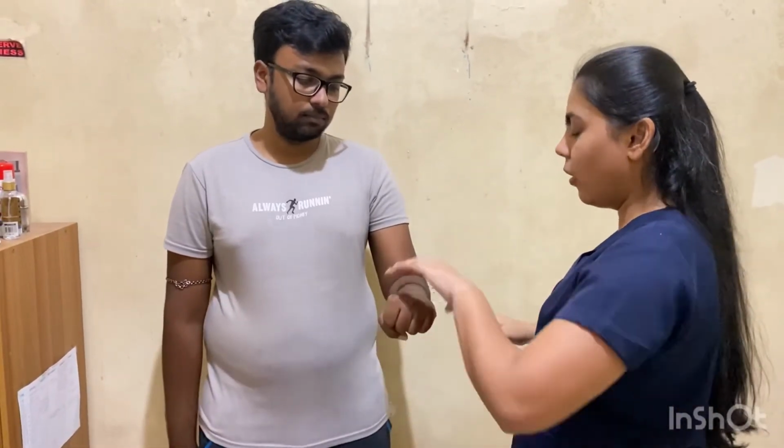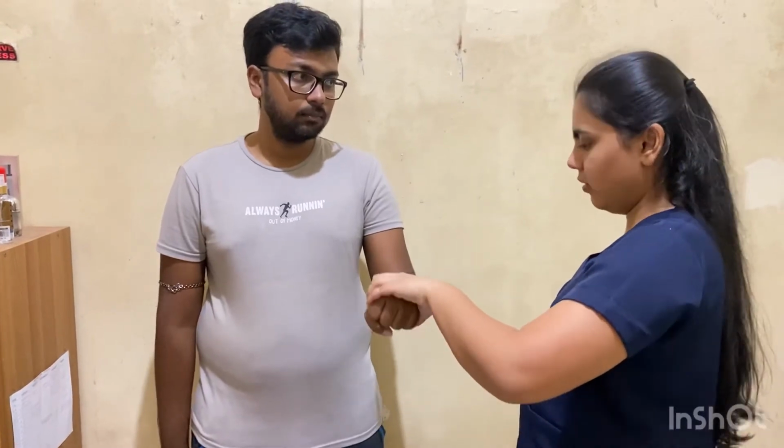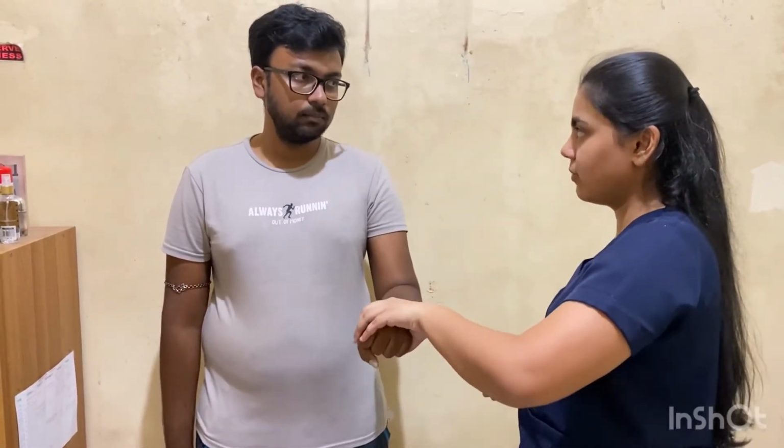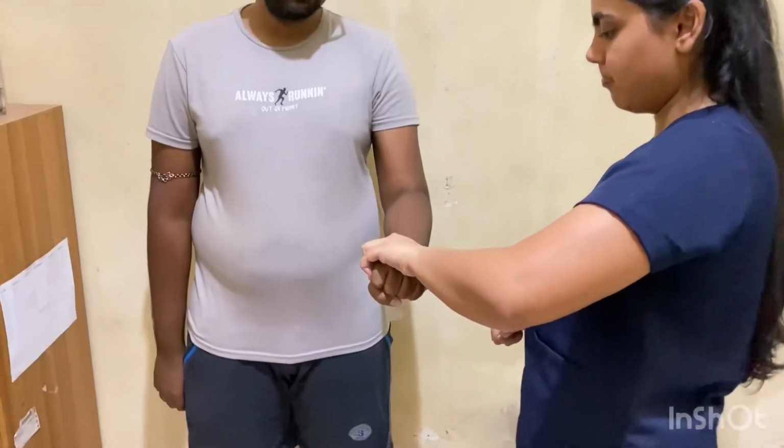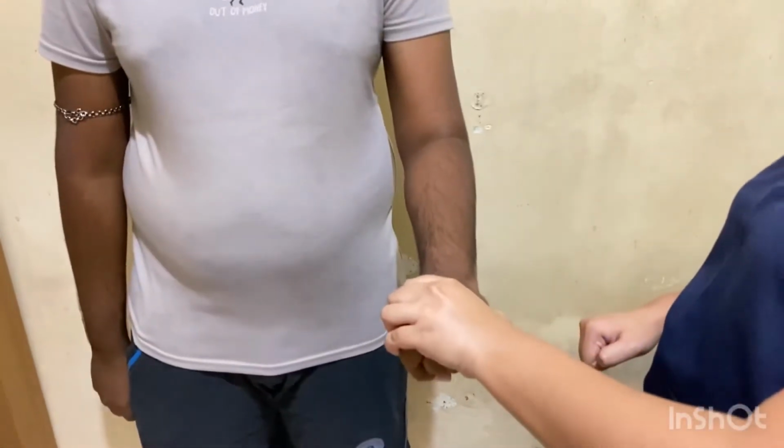So now we are testing for extension at the wrist. You have to make a fist like this. Now I'll press your fist downwards. You have to resist my force. Okay. That's normal.